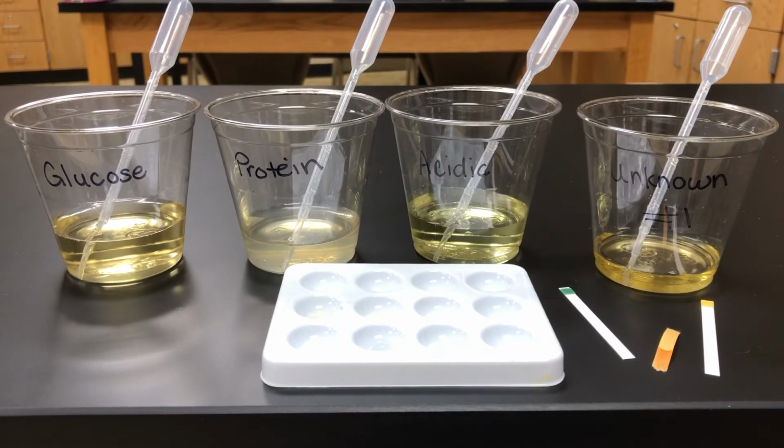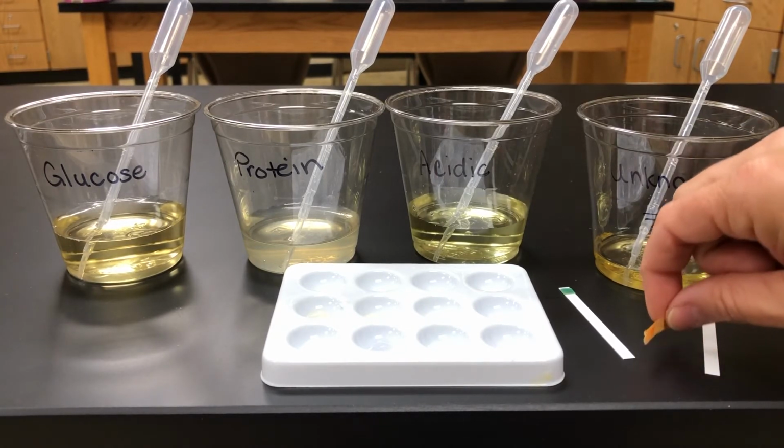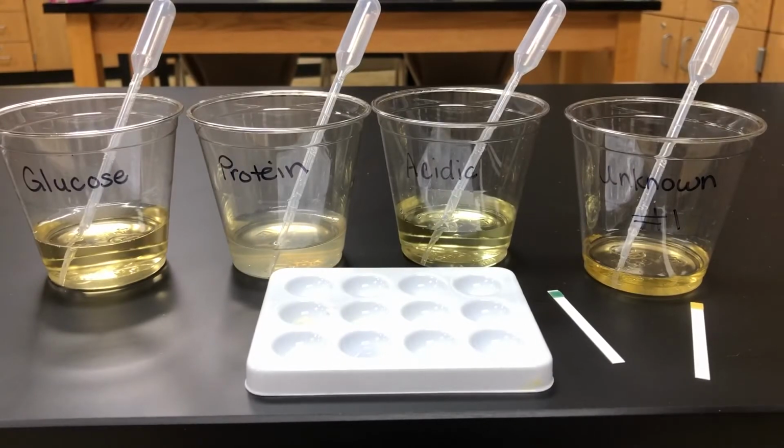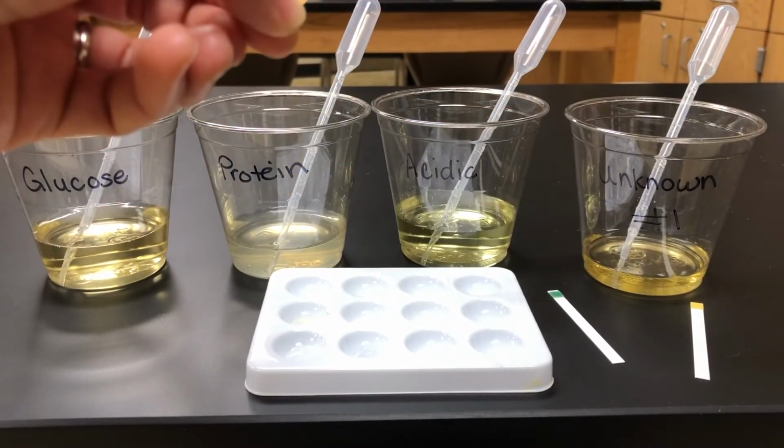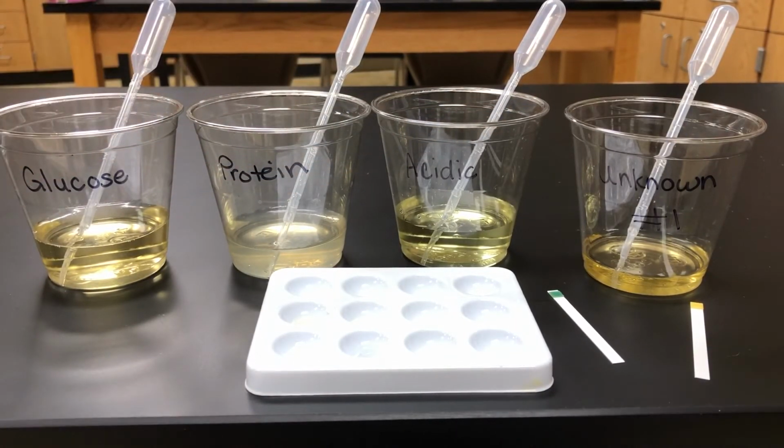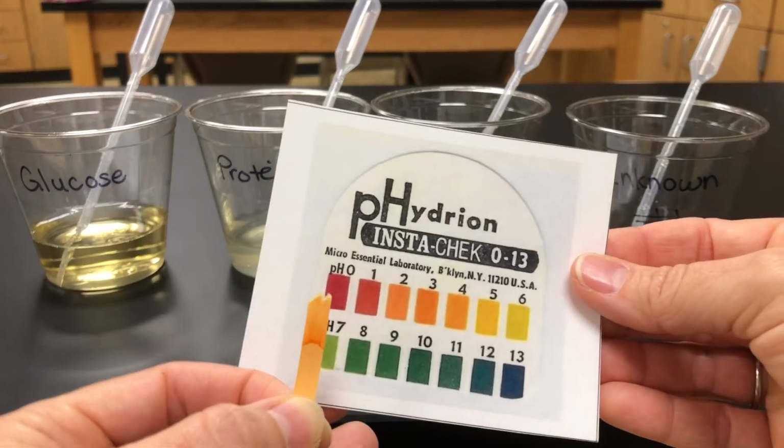Okay, so let's go ahead and go back to part A. We're going to look at the pH strip. Okay, so here is our strip. Let me get what we are comparing it to. Here's our chart.